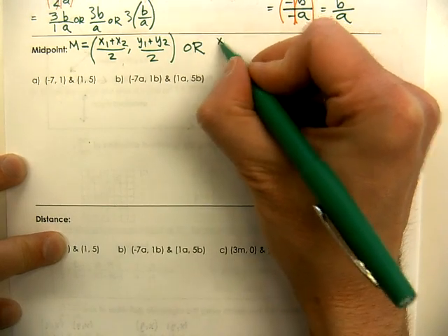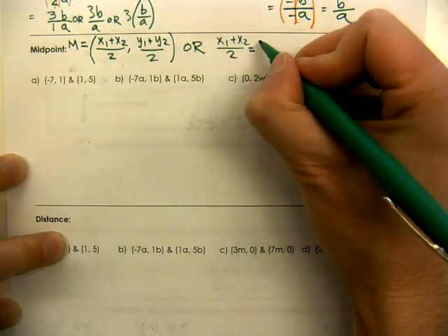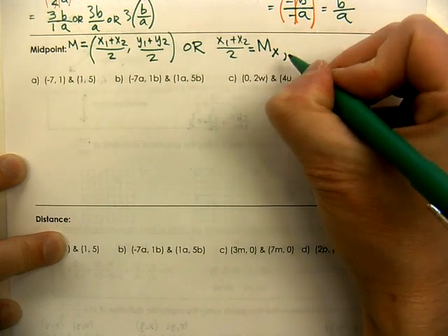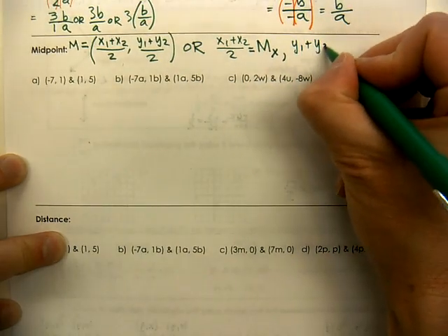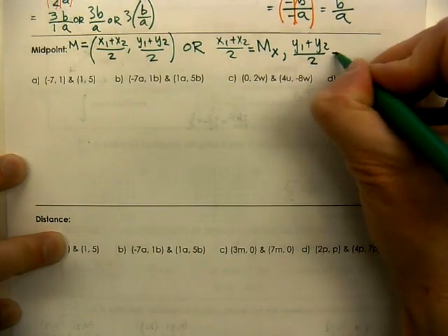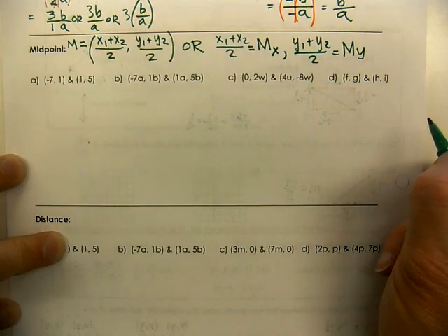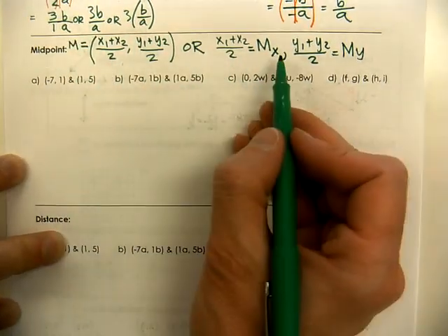You could do it this way, x sub 1 plus x sub 2 divided by 2. That gives you a result of the midpoint's x-coordinate. And then for the y-coordinates, y sub 1 plus y sub 2 divided by 2, and that equals the midpoint's y-coordinate. For these examples, I'll use the traditional formula, but you could use either one.